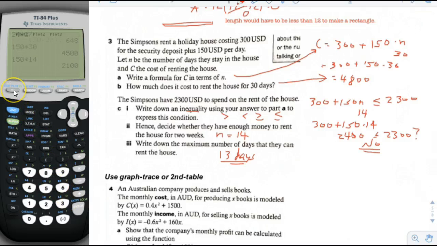You could put the formula for the cost into the calculator here. I'm going to put 300 plus 150 times n, and then I'm going to check it out in the table. When I see it on the table, I can see, oh, look at that, 6 days cost me 1,200, for example. I'm going to check to make sure that 14 days really is 2,400. Yeah, it is. So you can see here easily on the table that for 13 days it's 2,250, and that would be enough, because they have 2,300.